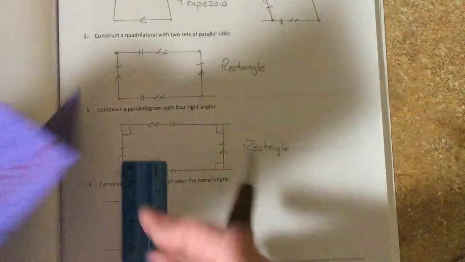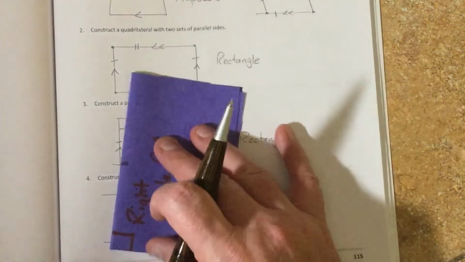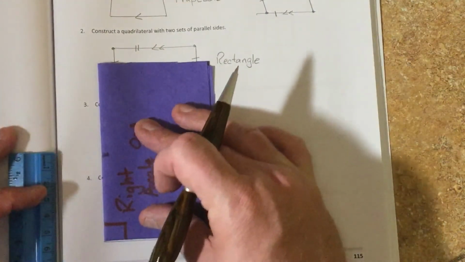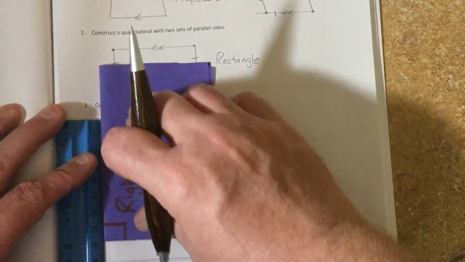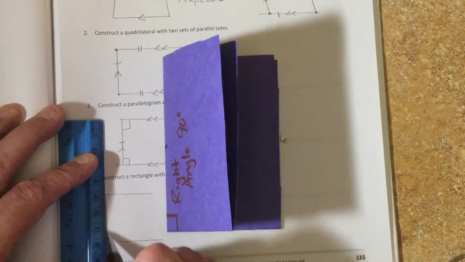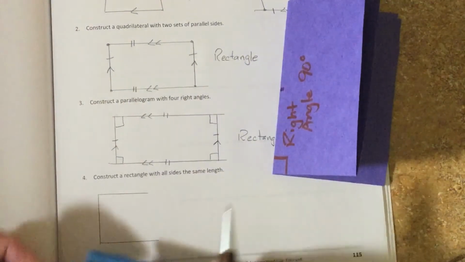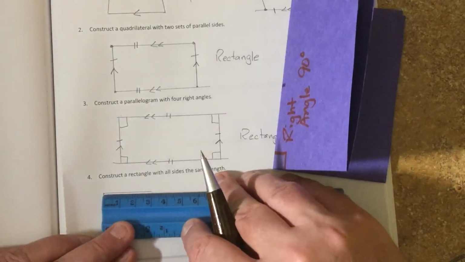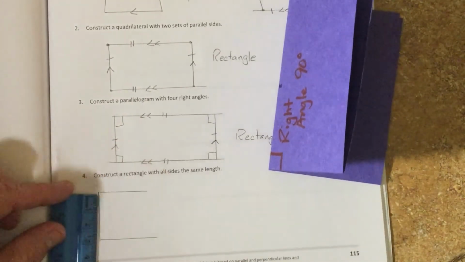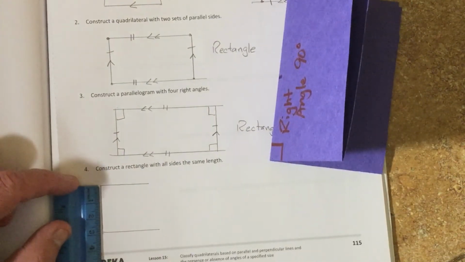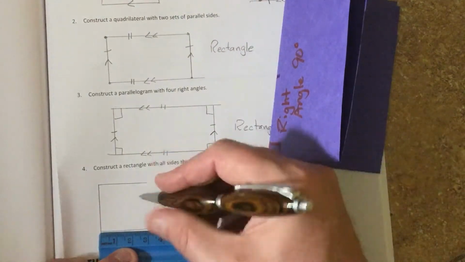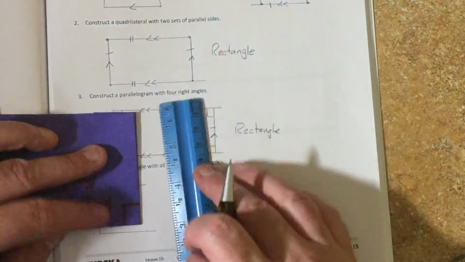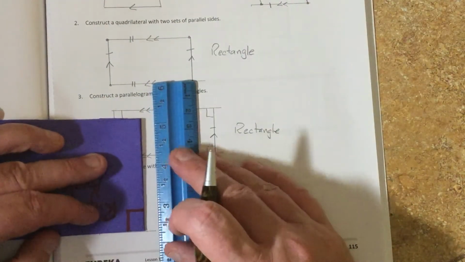So, make sure that my right angle template is lined up. Go ahead and I measured 3 centimeters. This is also 3 centimeters. 3 centimeters here would be right here. And I'm going to go ahead and use my right angle template.